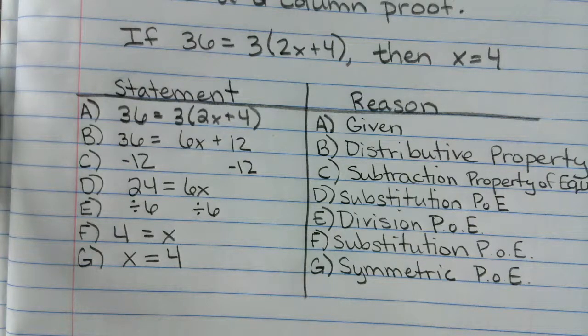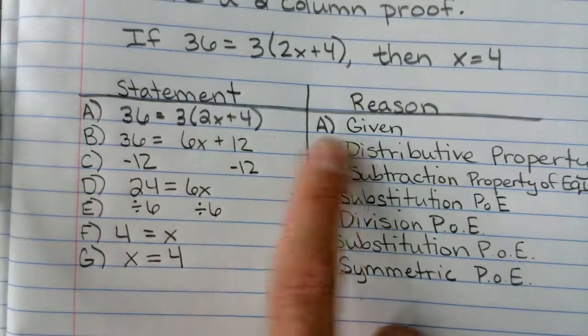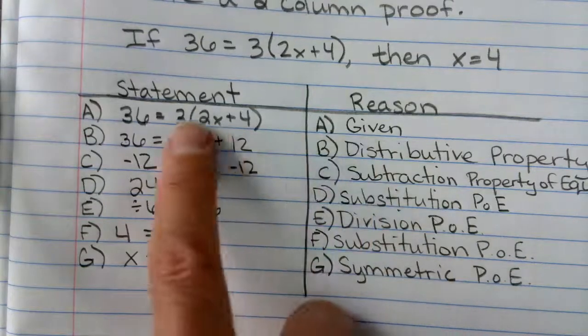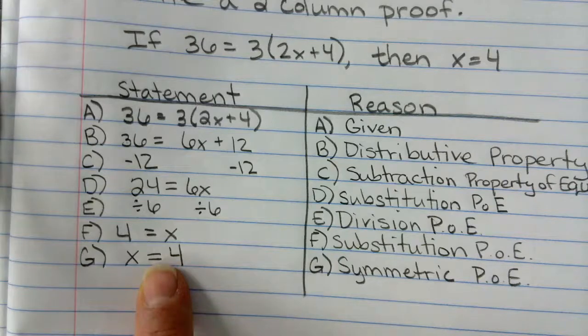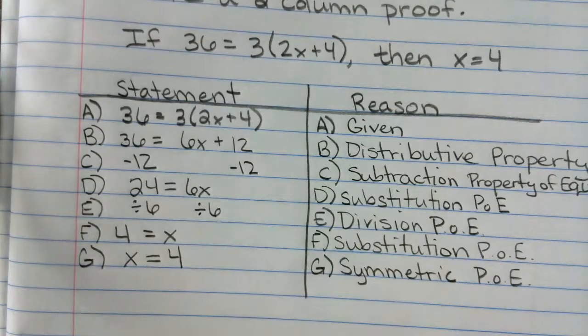Always given. And what do you know we always have to end with? The then part. What's the then part called in an if-then? Conclusion. The conclusion, yep. So you should always have this one, and this one ready to just always have. So no matter what, you should be able to fill in the given as your first step and then your conclusion at the end.